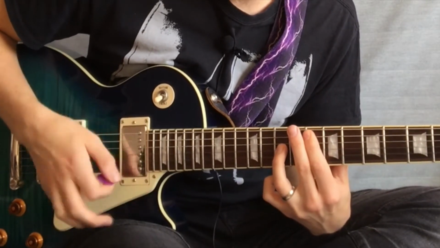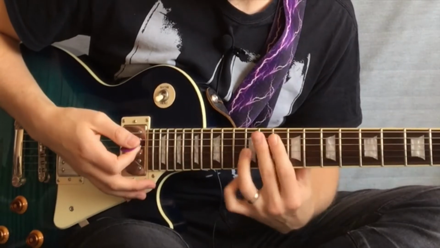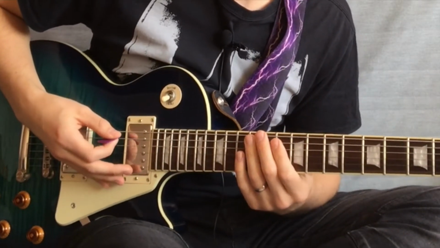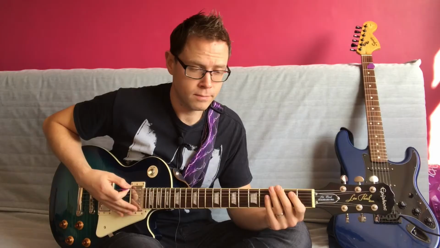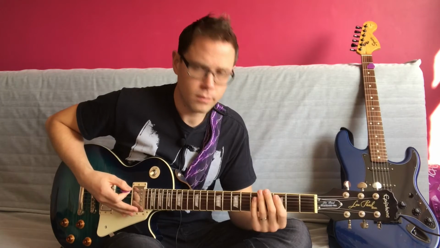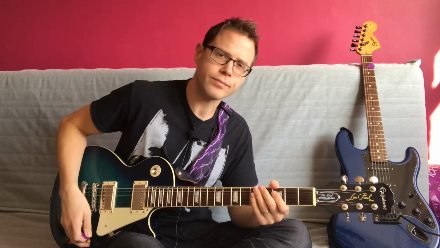Down to 8, back up to 10. And then the whole song finishes just down on those bottom strings. Open strings, but palm muted. And with your noise gate, it's going to sound great.